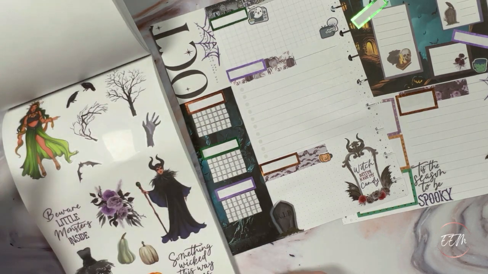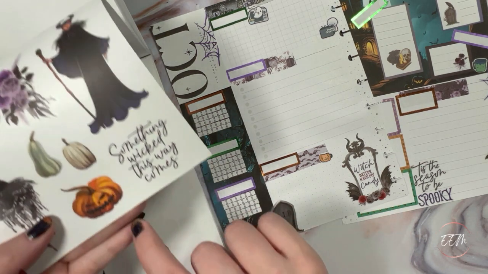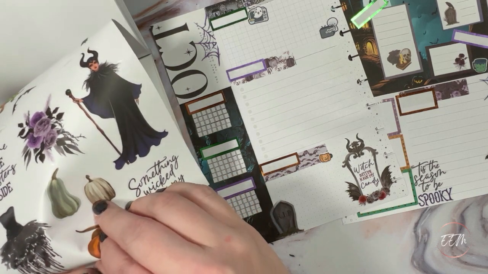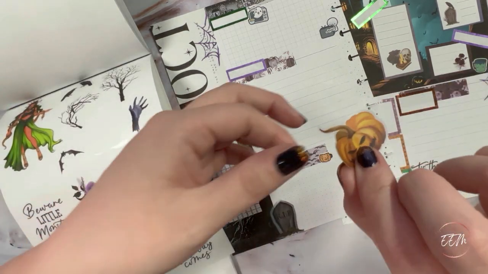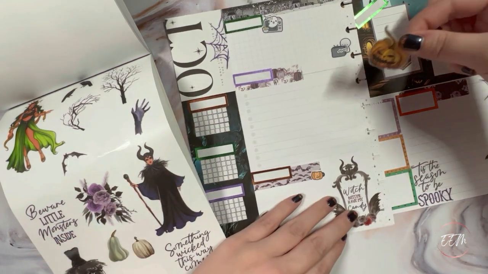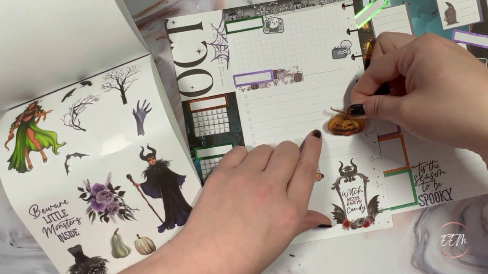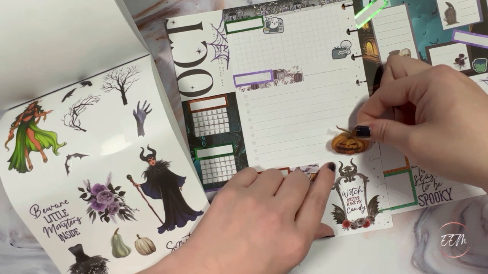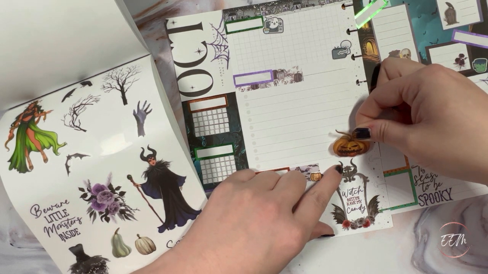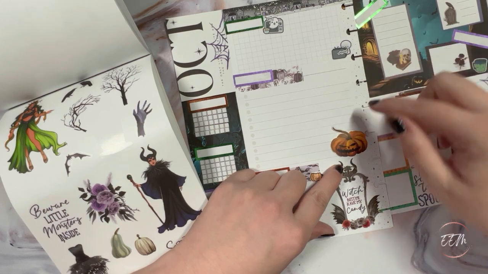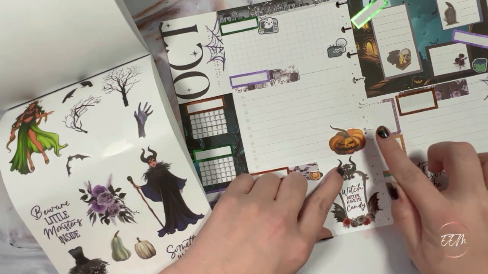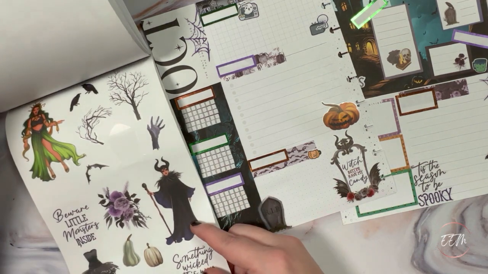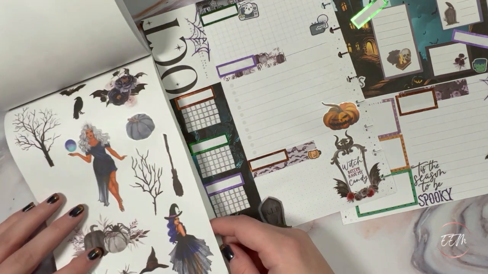And I think lastly, I want to do this really cool, crazy looking jack-o'-lantern pumpkin. So we're going to lift that one up. And I think I'll do, yeah, we're going to lay him down just like that. I think it looks kind of spooky and kind of scary. I like that.